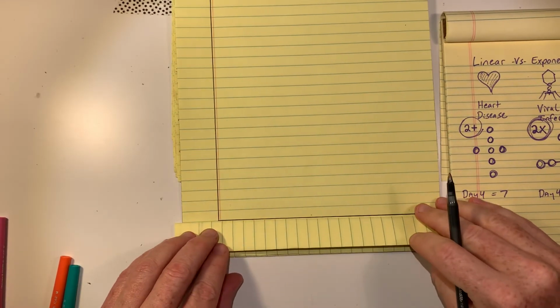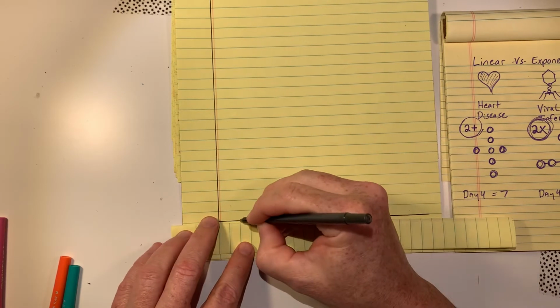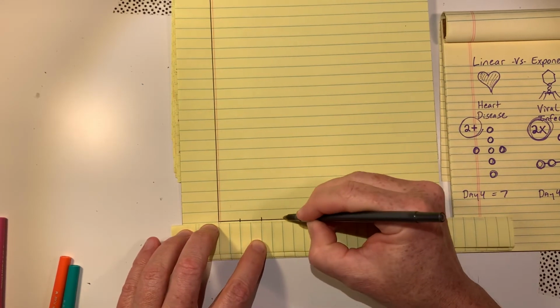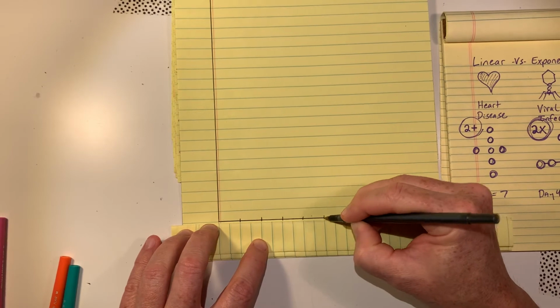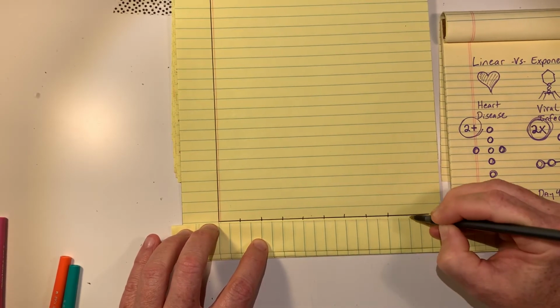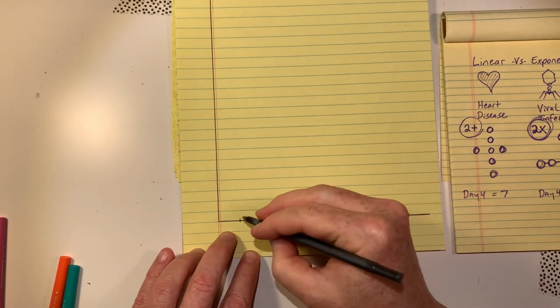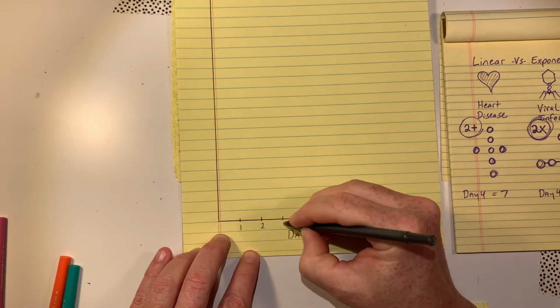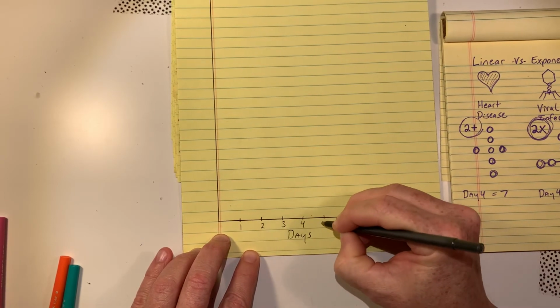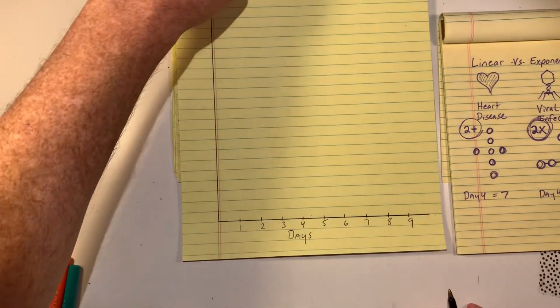And I'm going to mark a few on here. I'm just using every other line on my paper ruler. Every line, I'm going to make a slash mark. Now, I know I'm not going to get many days on here, but that's okay. You'll see that you're going to run out of room really fast when this gets going. So there's day 1, 2, 3, 4, 5, 6, 7, 8, and 9. And that'll be plenty of days.